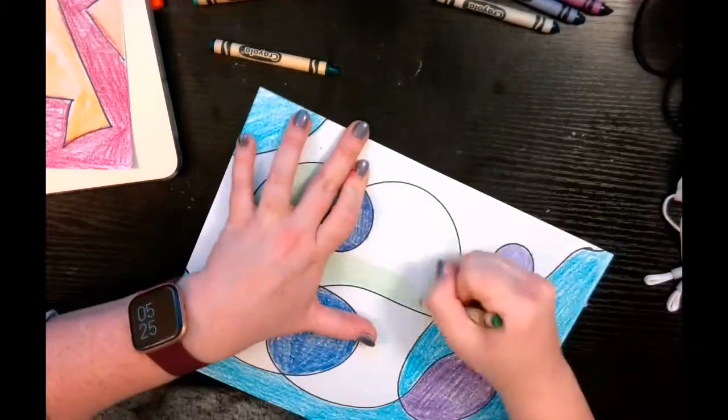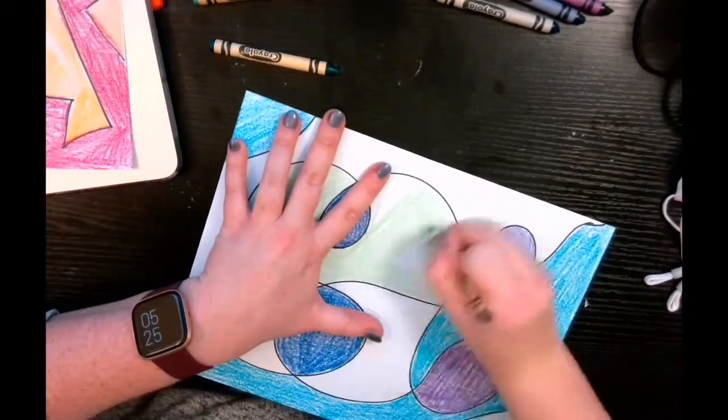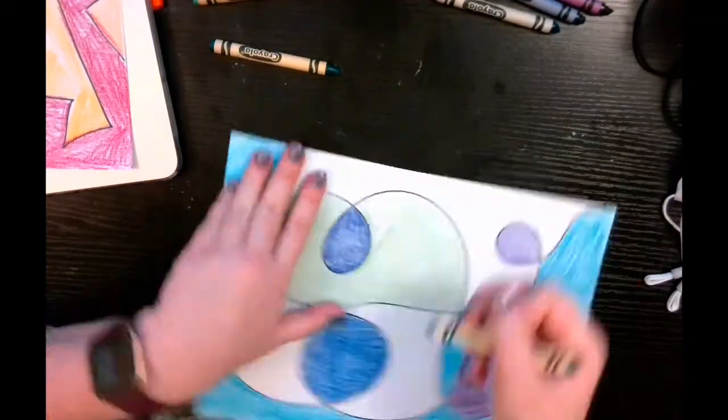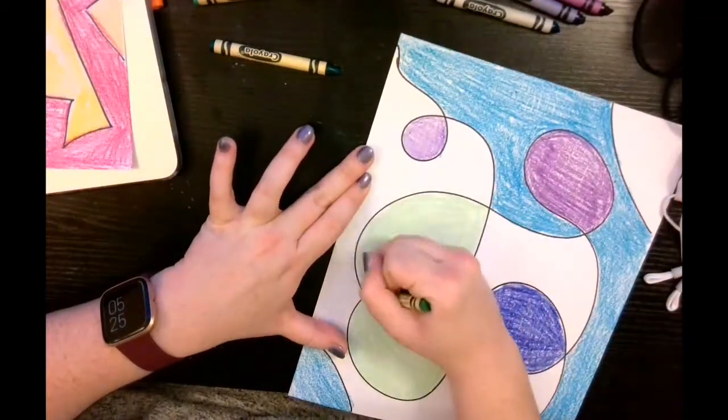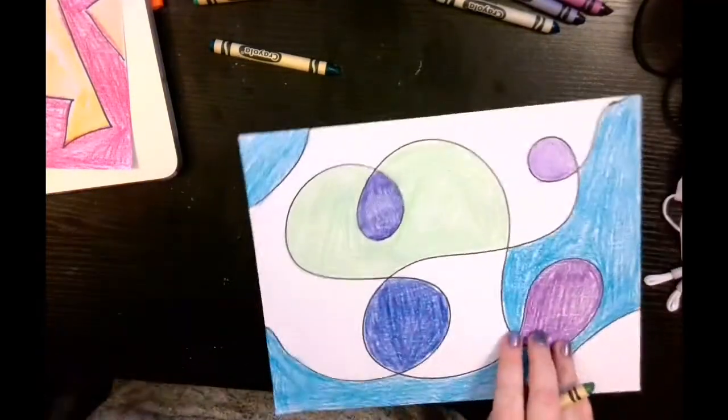So notice how I fill in the edges. That's a great way to help me. If I have a hard time coloring inside the lines, I can go a little bit messier on the middle if I have that boundary built up for myself around the edges. And then I can go in and clean it up in my second layer.